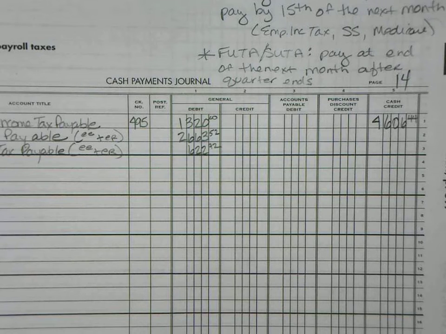Okay, any questions on those numbers? You following? Making sense? Making connections? Still a little fuzzy. Okay.